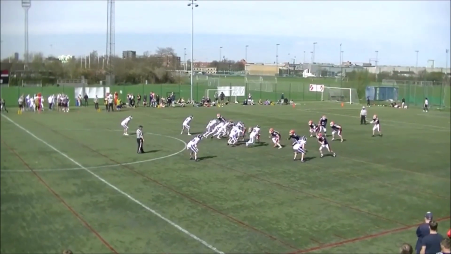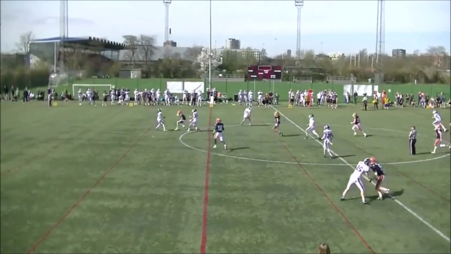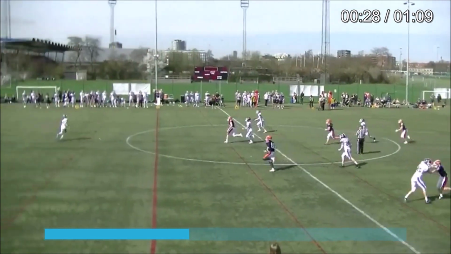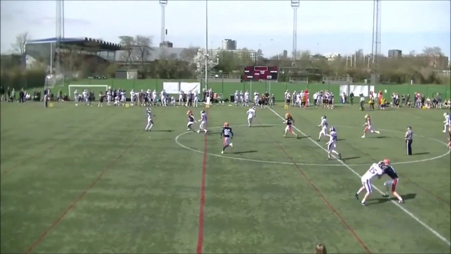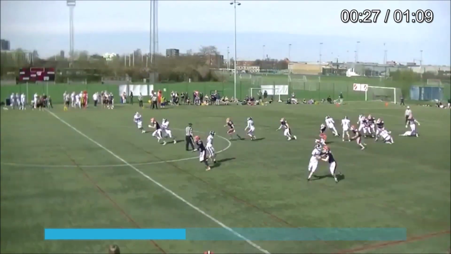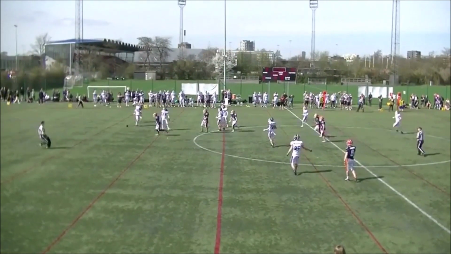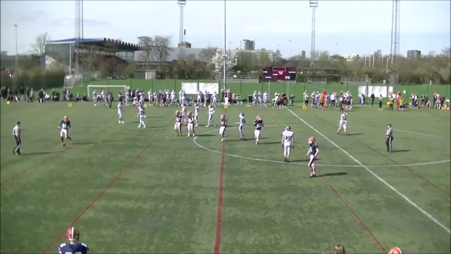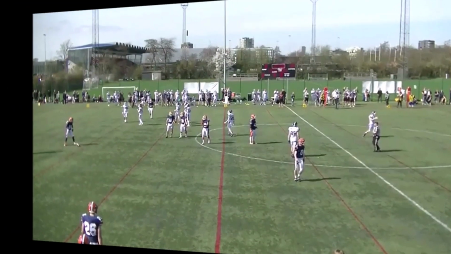So here's another punt, and a different situation here because the punt returner is prevented from getting to the ball. So the kick catch interference here happens before the ball arrives, simply by preventing the punt returner from getting to the ball, and that in itself is enough for kick catch interference.